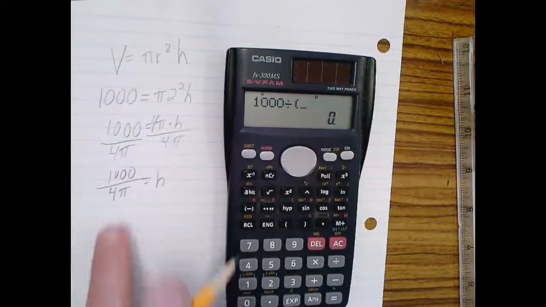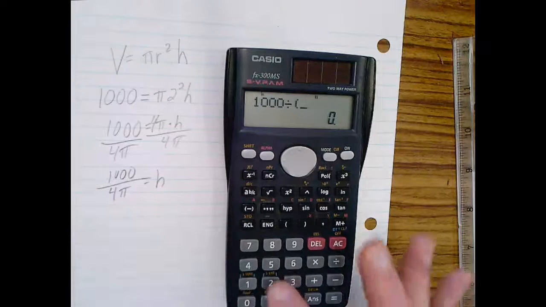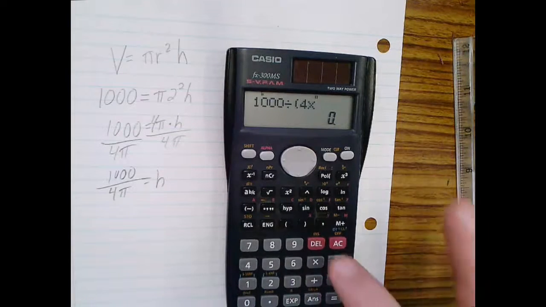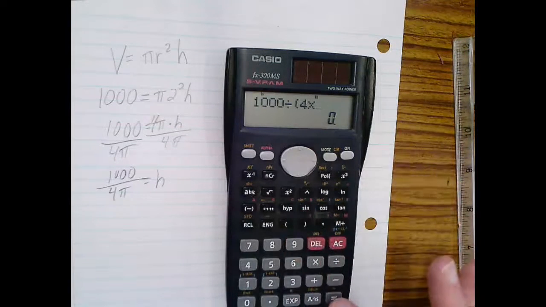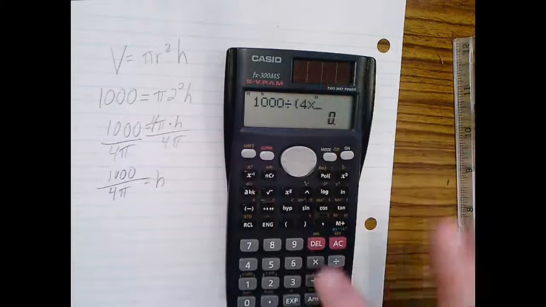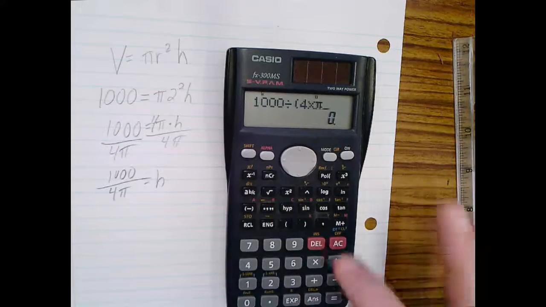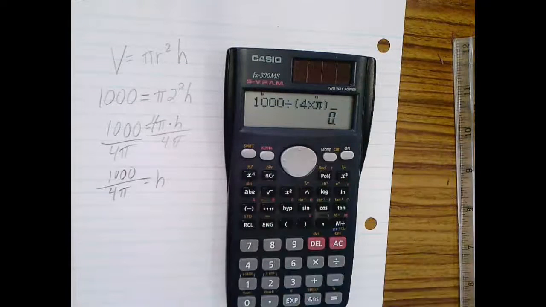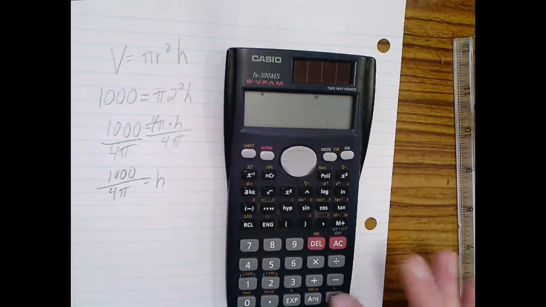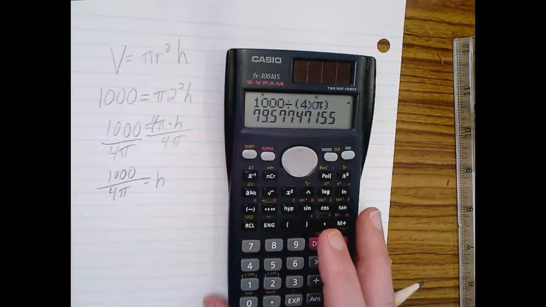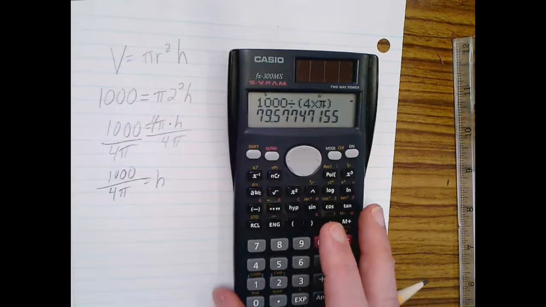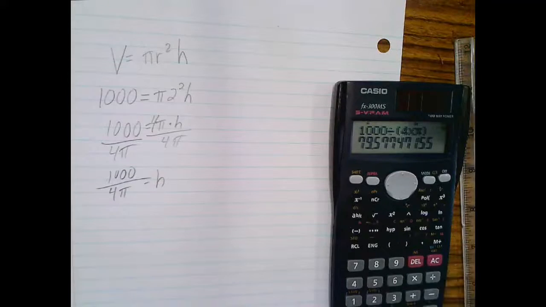The parentheses show that I'm going to divide by the entire quantity 4 times pi, and pi is down here, shift there, 4 pi, parentheses. Now I just did 1,000 divided by 4 times pi, and I get the height to be around 79.58 centimeters.